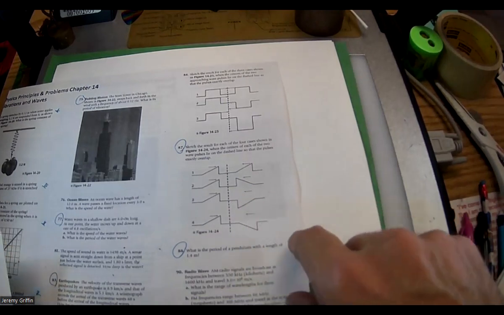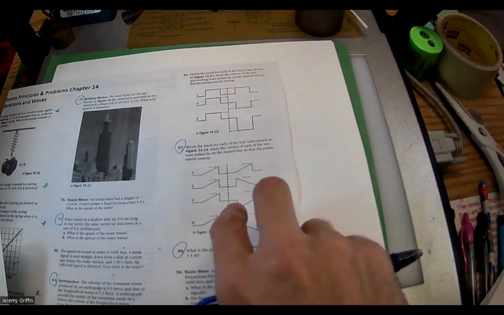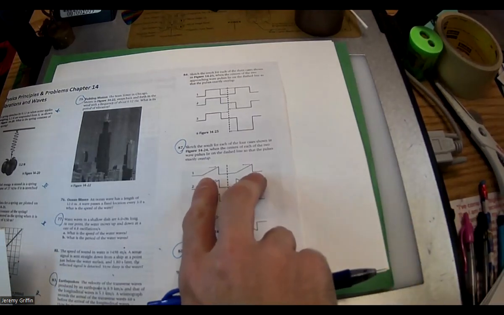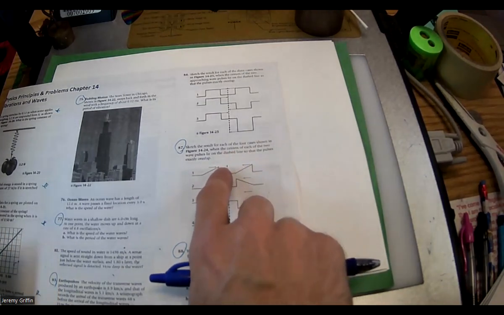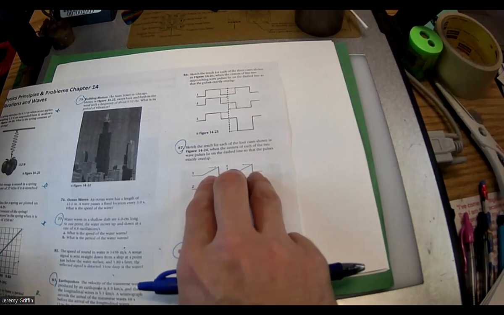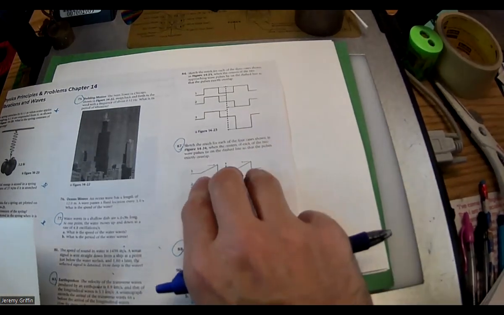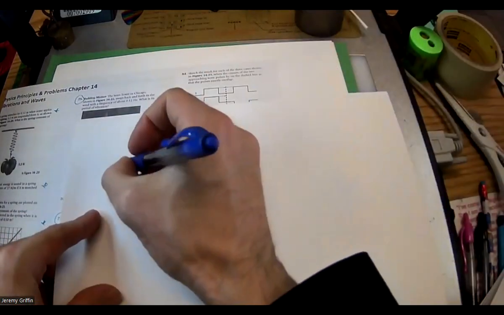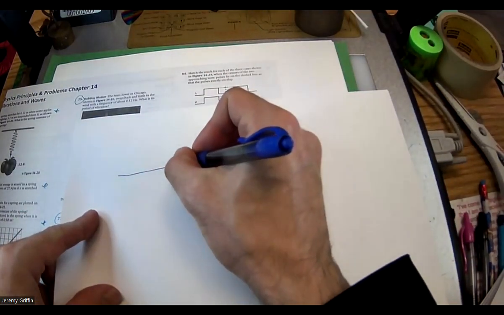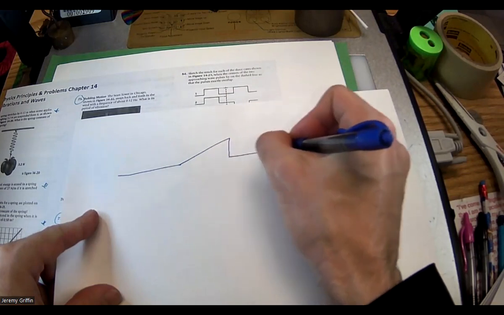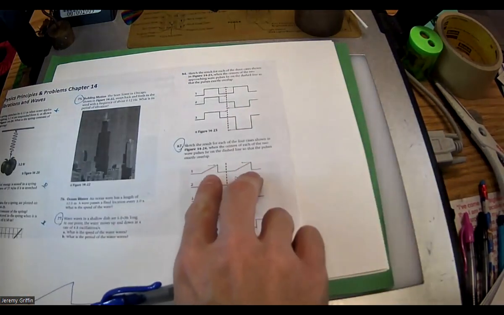All right. It's number 87. So these 2 pulses are headed toward each other, right? And we want the centers to overlap. Okay? So there's really 4 questions going on here with this one. First question: what happens when you overlap this pulse with another pulse that's the exact same shape?